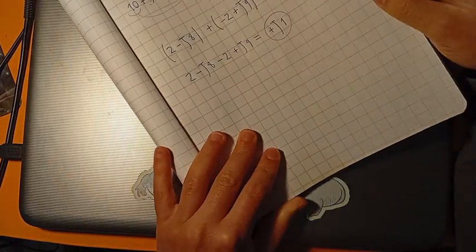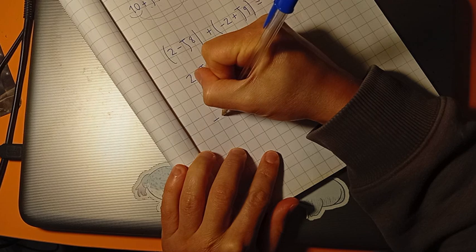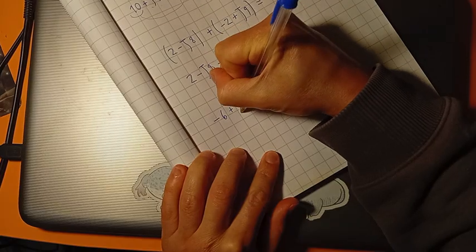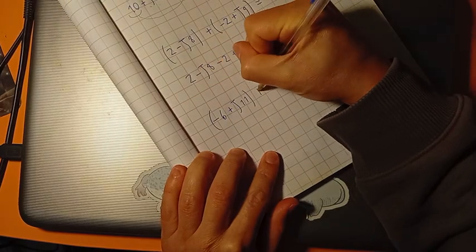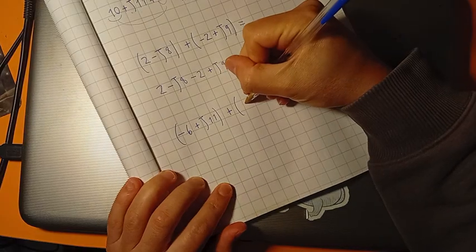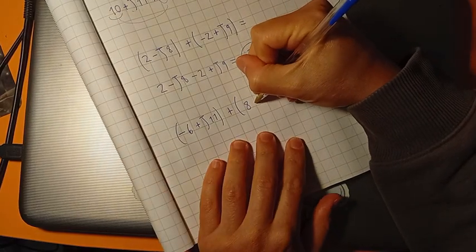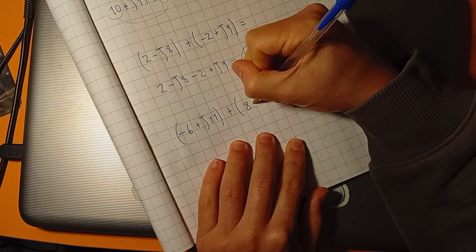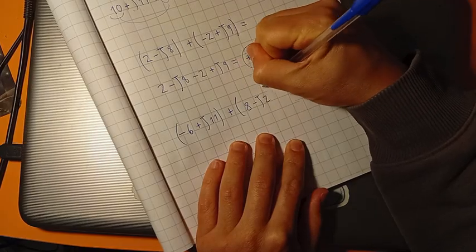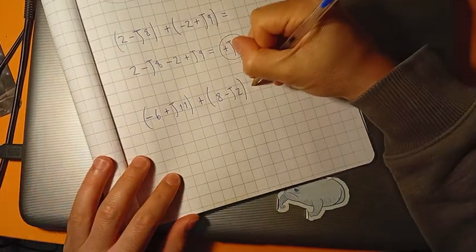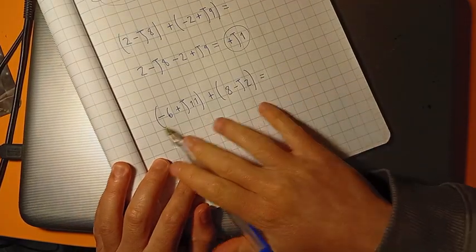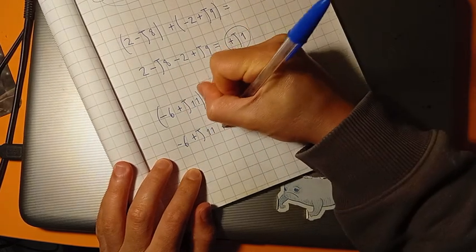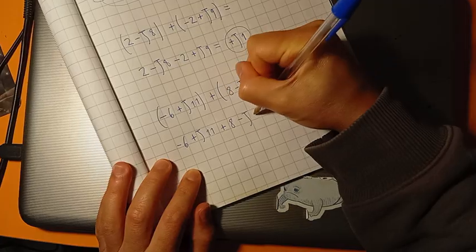Let's do another one, maybe a last one. Minus 6 plus j11 plus 8 plus 8 minus j2. Okay, what happens in this case? Well, very simple. Let's just rewrite all of this. Minus 6 plus j11 plus 8 minus j2.